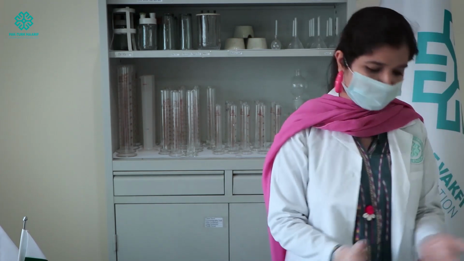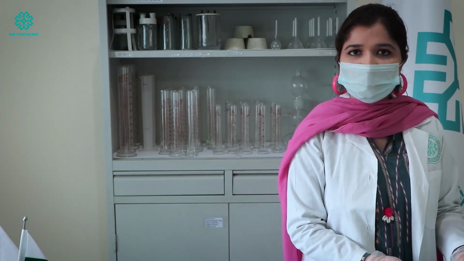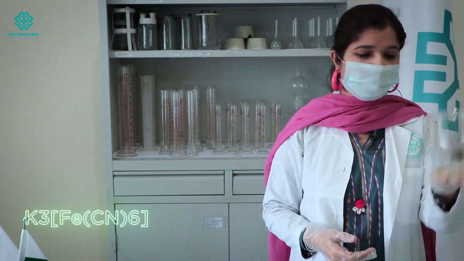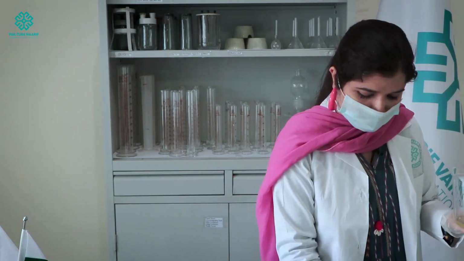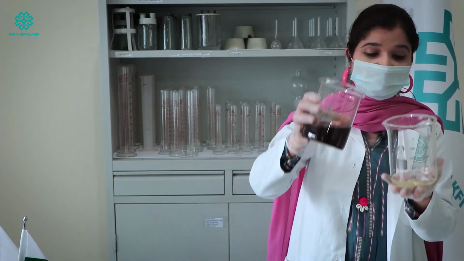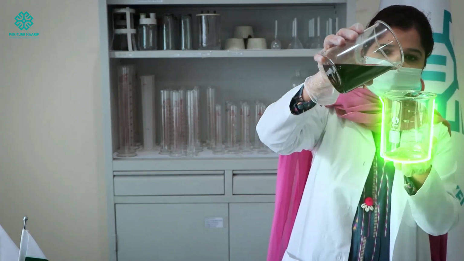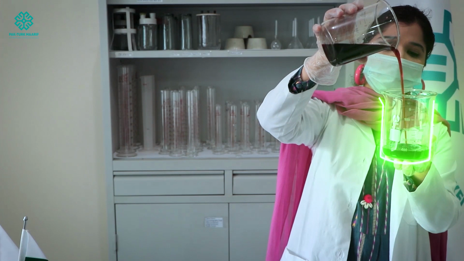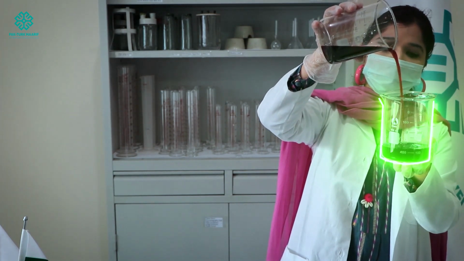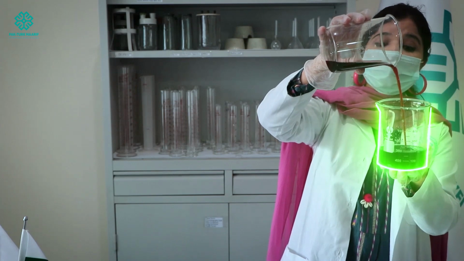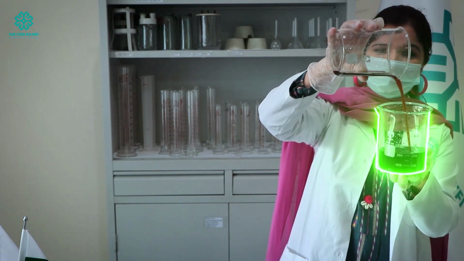Now at the end, I am going to transfer this solution to the last beaker, and in the last beaker we have 20 drops of potassium ferricyanide solution. Now you will notice the change in color once again. Yes, this is Persian blue coloration. Persian blue. And yes, the intensity of the color increases with increasing concentration.